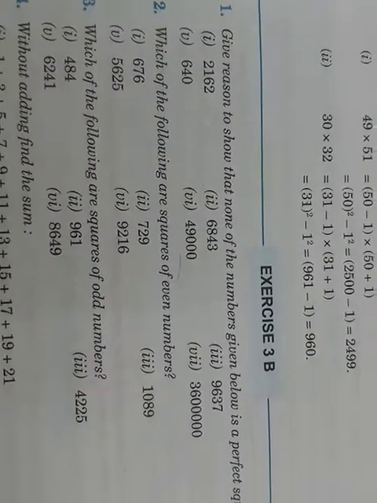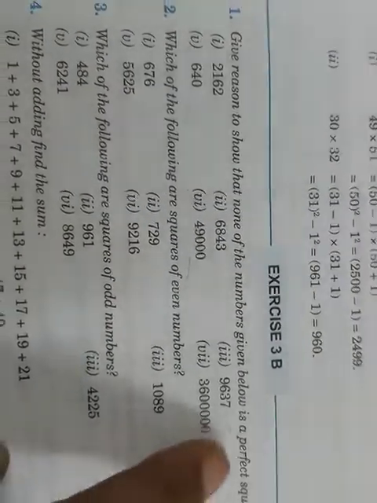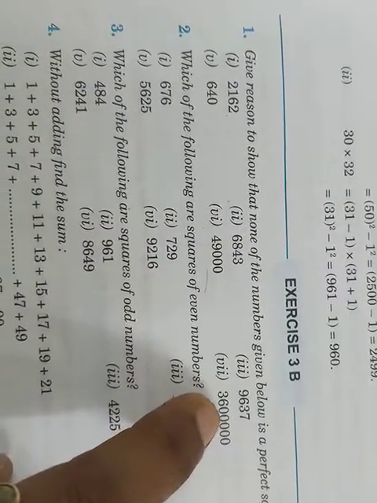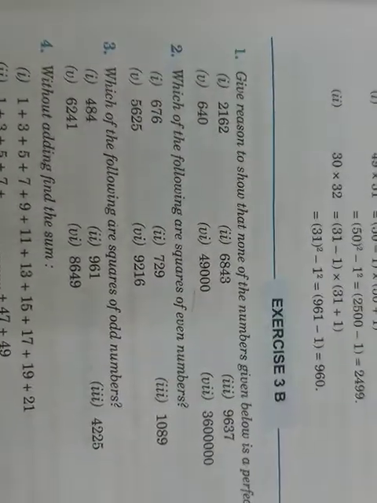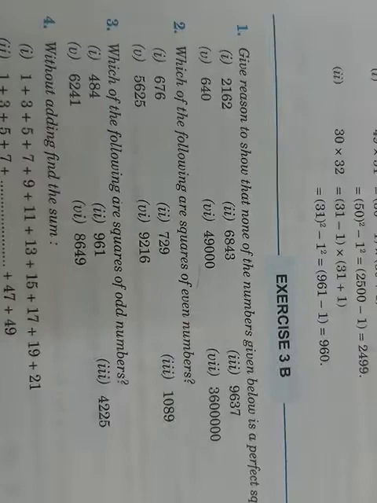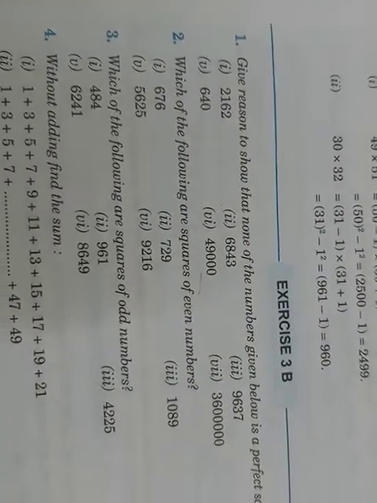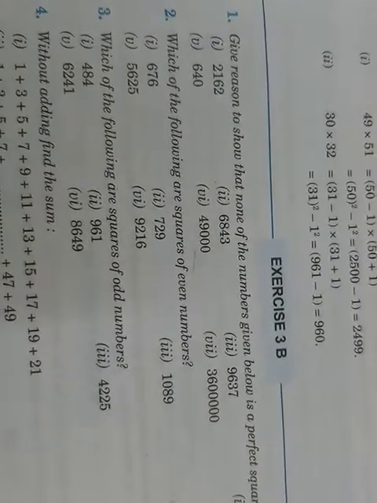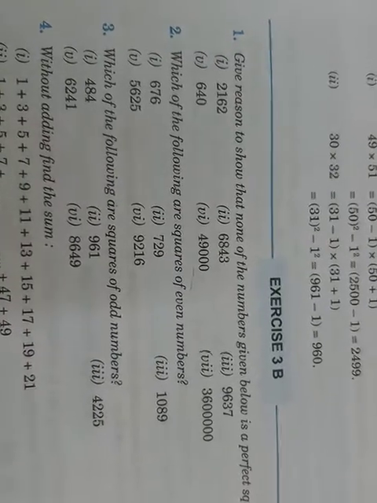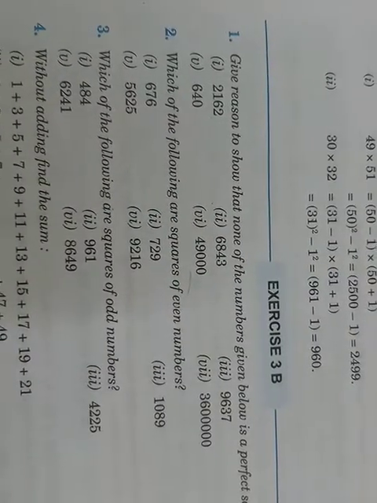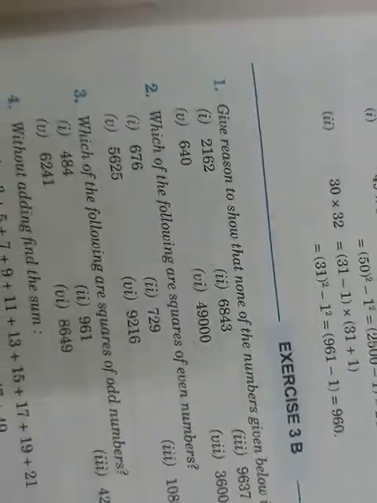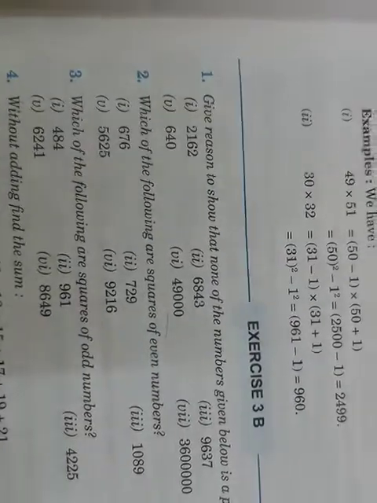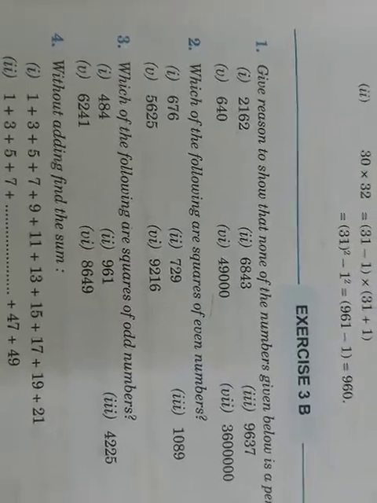Then I discuss the 7th part of question number 1. How many zeros does this have at the end? It has 5 zeros at the end, so it will not be a perfect square. You have to give the reason for not being a perfect square. How will you write? As the number ends with 2, as the number ends with 3, or as the number ends with 7, therefore it is not a perfect square. For each part, you will write the reason separately.